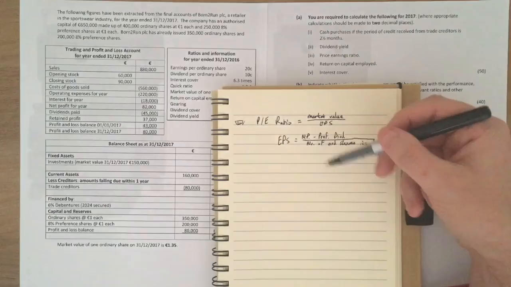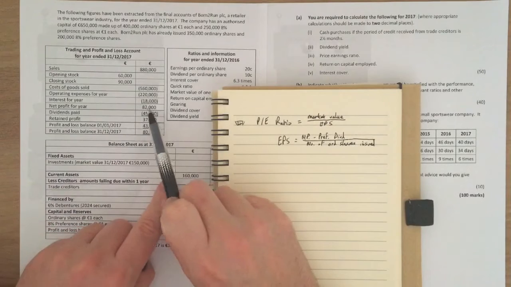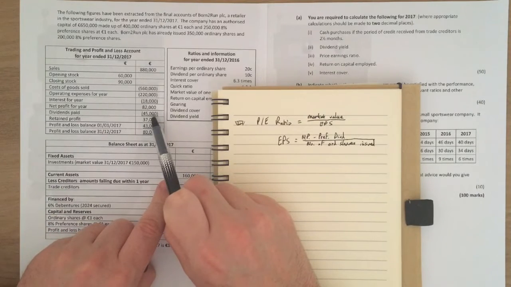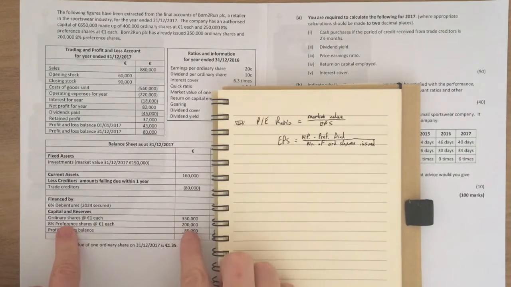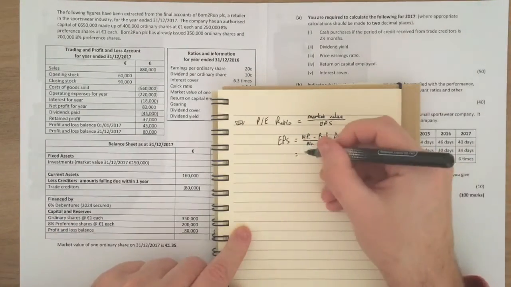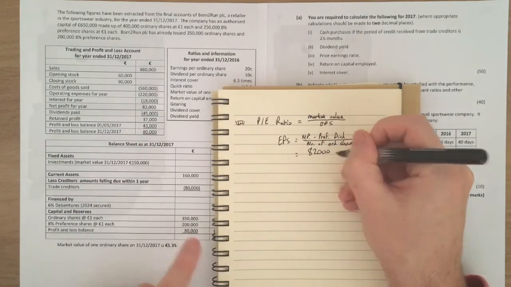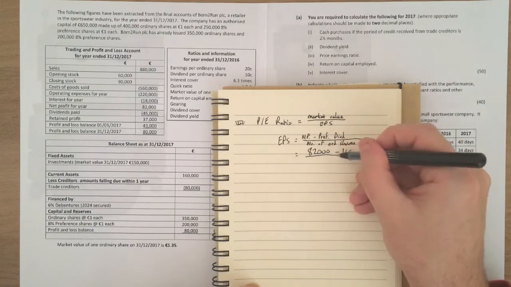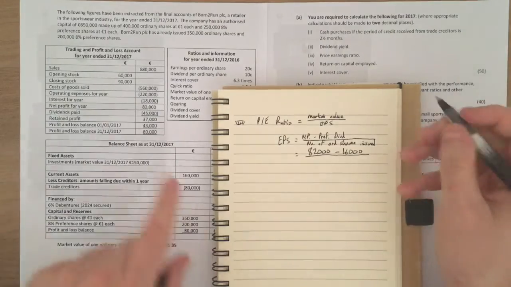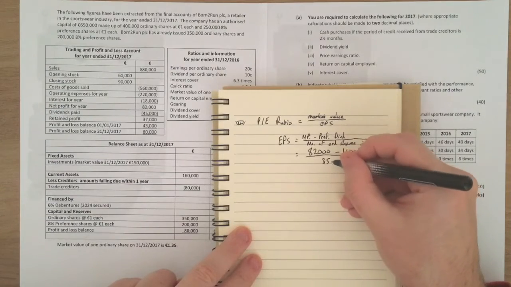I should probably stretch that over 2 lines to make it easier to read. So net profit, you've got a net profit of 82,000 and then you're taking 45,000 total dividends away from it. We've already figured out the preference dividend is 8% of 200,000. It's 16,000 euro. So my earnings per share is going to be net profit 82,000, take away 16,000 preference dividend, all over number of ordinary shares issued, so it's the same as the dividend per share. It's 350,000 on the bottom.